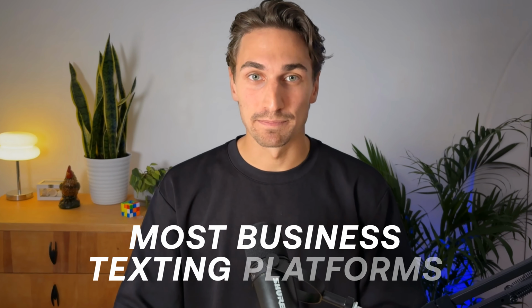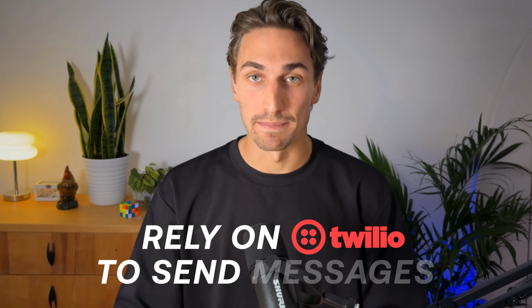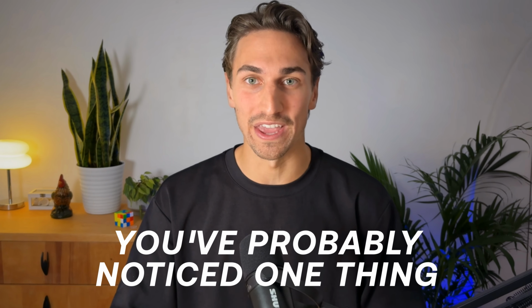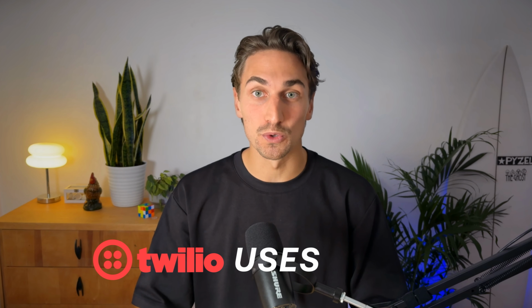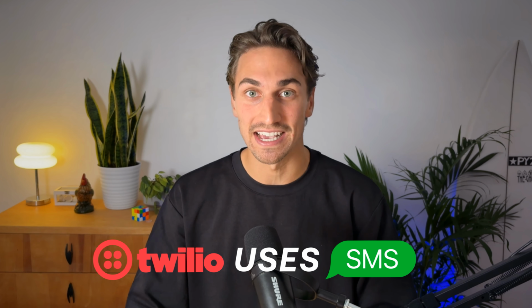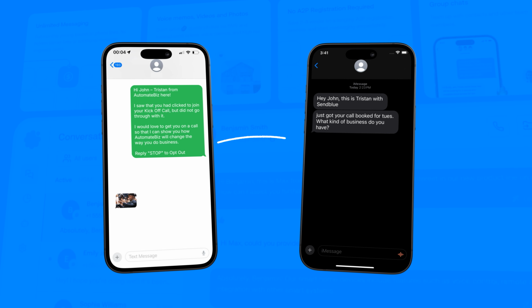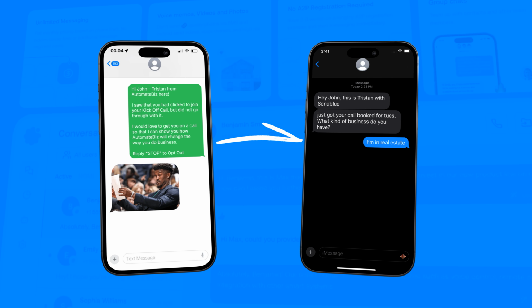Most business texting platforms rely on Twilio to send messages, and if you've ever sent a text from Twilio, you've probably noticed one thing. They almost always land as green bubbles. That's because Twilio uses SMS to deliver messages, and SMS by default shows up green on all phones. But what if you could flip that green bubble to blue? What if your Twilio number could send blue iMessages to your iPhone contacts and green SMSs to your Android contacts, all while keeping your current setup exactly the way it is?